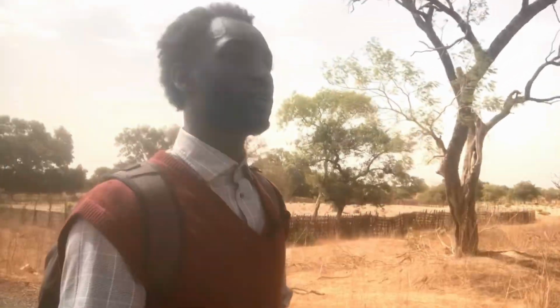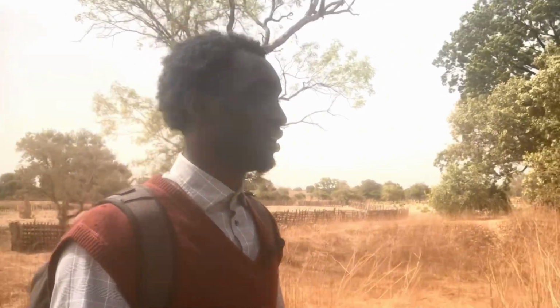It's the outskirts of the village, and this place is very, very lonely. I'm not seeing anybody around here. I'm the only one walking here. It's my first time coming here.